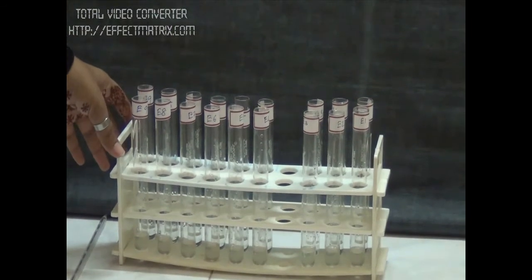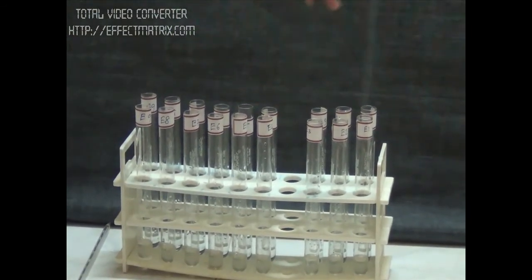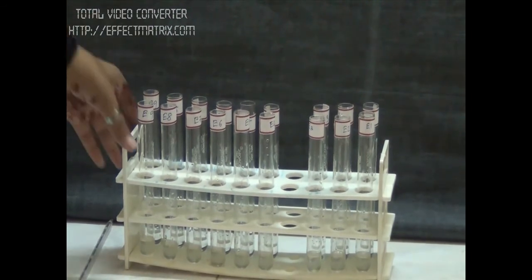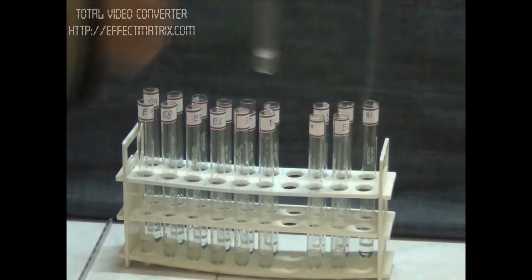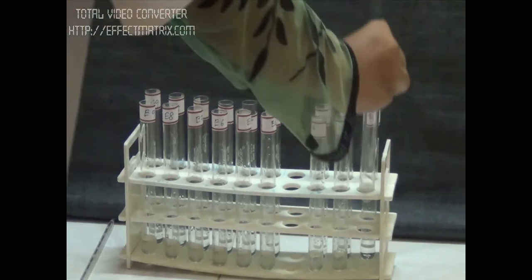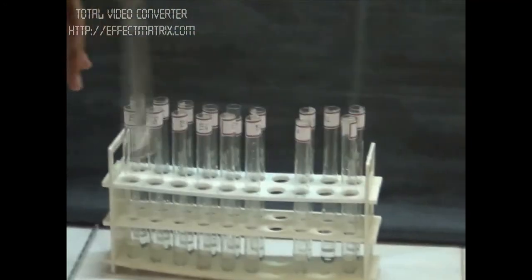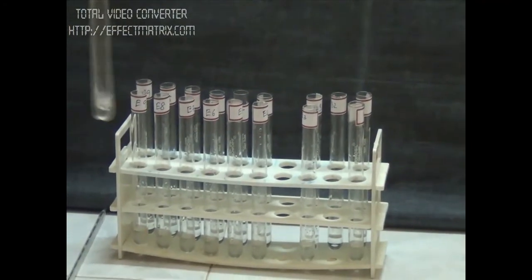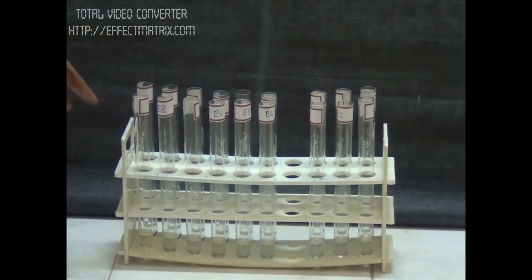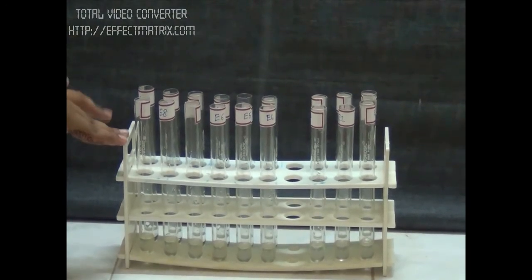Now we have added the enzyme in each test tube, from E1 to E9, and after proper mixing of each tube in which we have added the enzyme, we are going to incubate all these tubes at 37 degrees for 30 minutes. So now the incubation is over. We have incubated all the tubes at 37 degrees for 30 minutes.